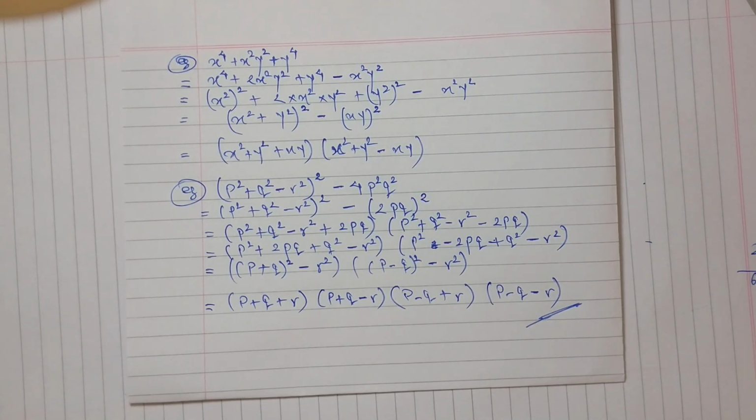Many different types of questions we saw in this, and the next method is going to be sum or difference of two cubes, which we are going to do in the next video. See you in the next video.